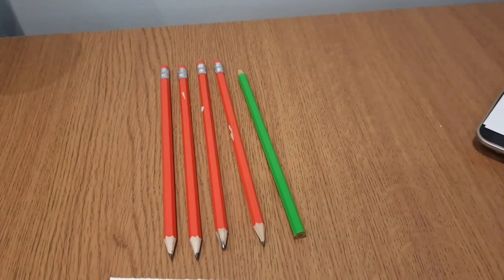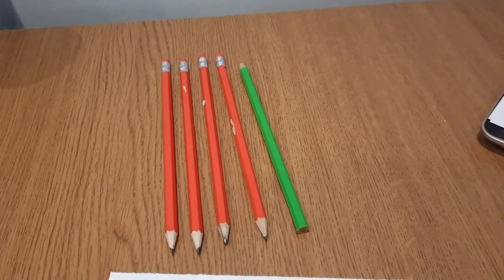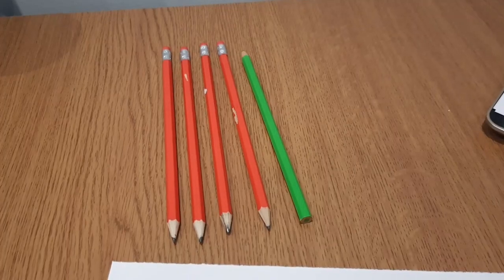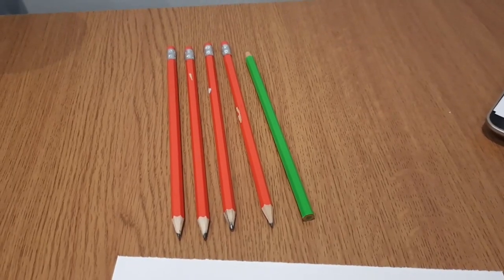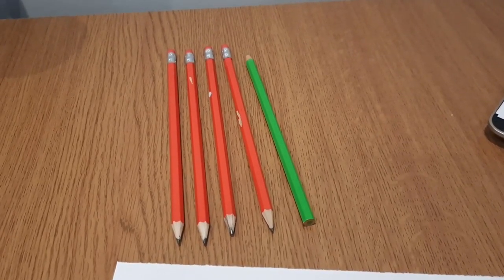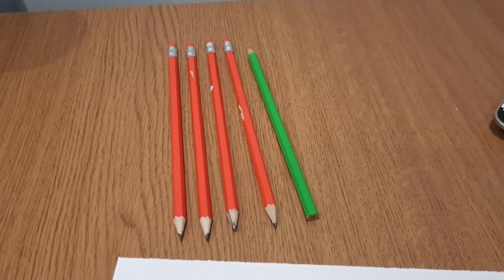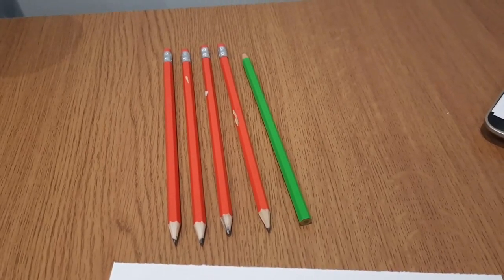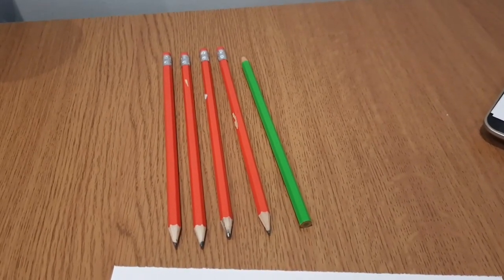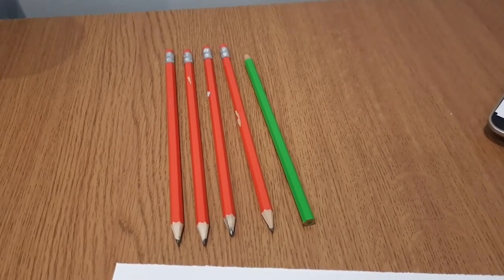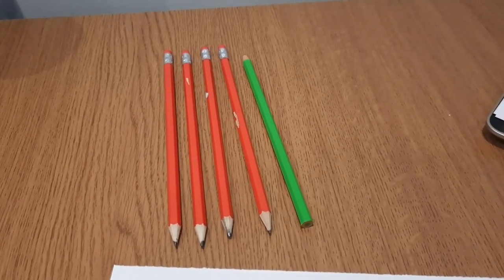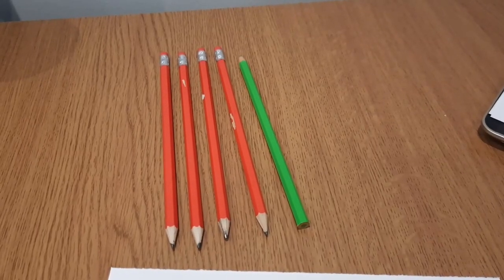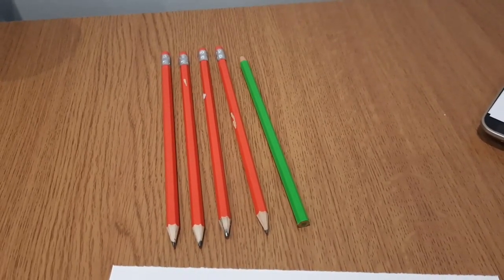Okay, so here is my first example. As you can see here, I've opened a pack of pencils and I've got 4 red pencils and 1 green pencil. Now I could use a sentence here to describe what I've got in front of me in terms of ratio. So for every 4 red pencils, I have 1 green pencil. So if I was going to buy another pack of these pencils, I'd have the same number of red pencils compared to the number of green pencils.